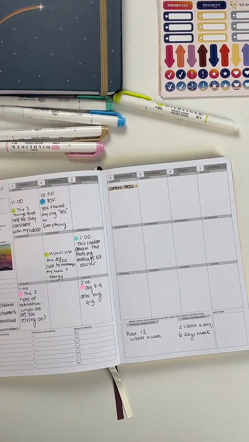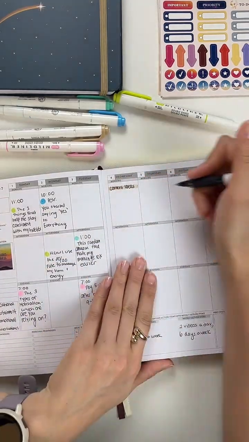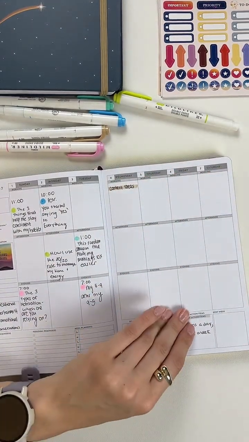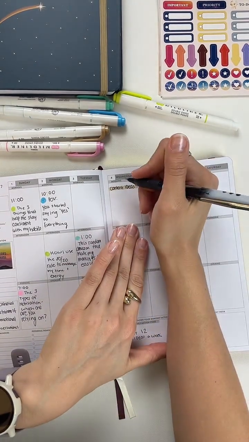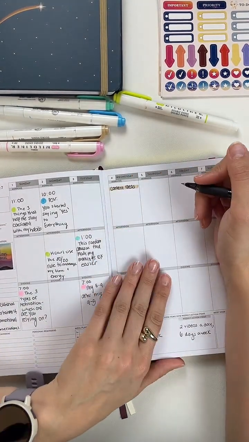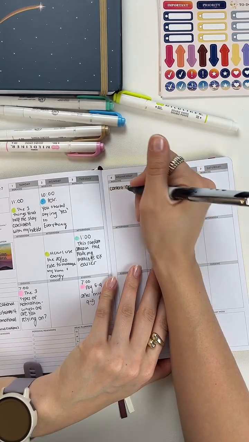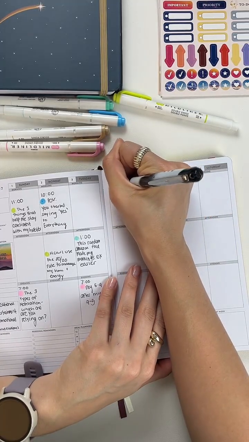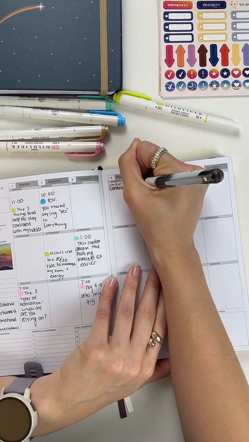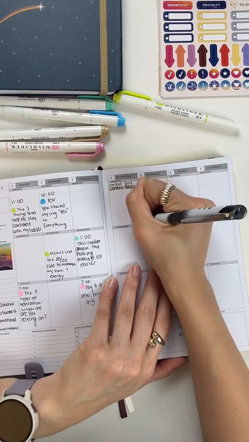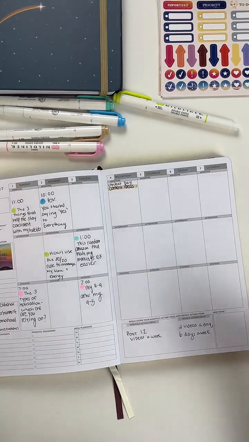I wrote content ideas. Let's see, what can we adjust this to? I wanted this to say content day, but we're just going to go like this. Content day. And then this could be your starting list of ideas. Throw that out there.